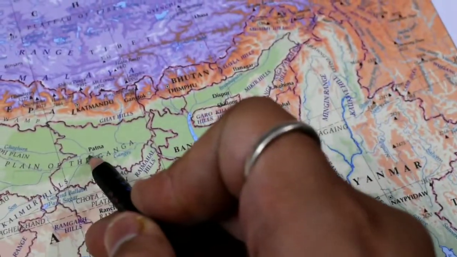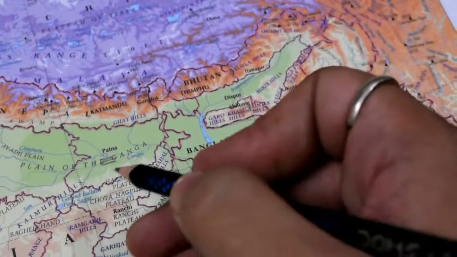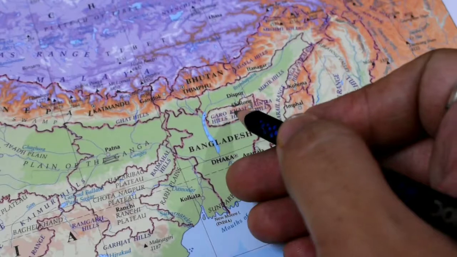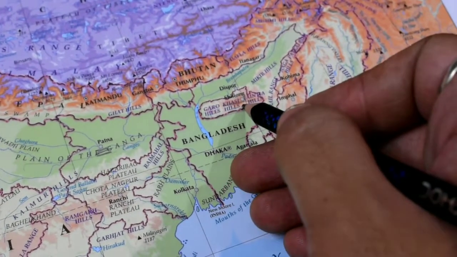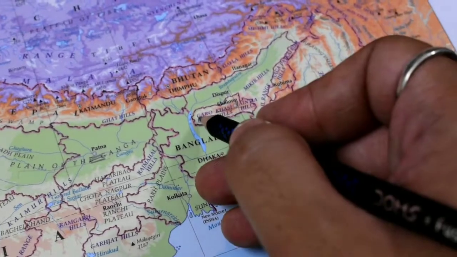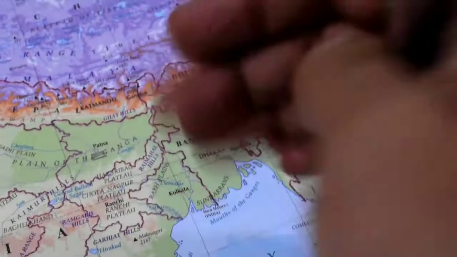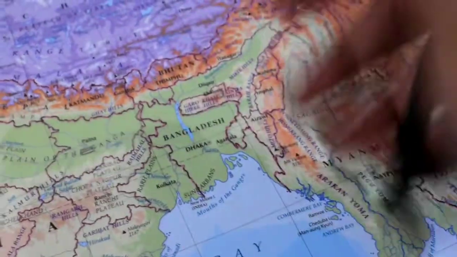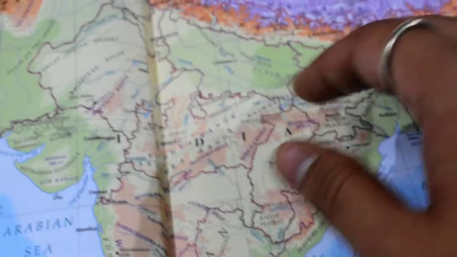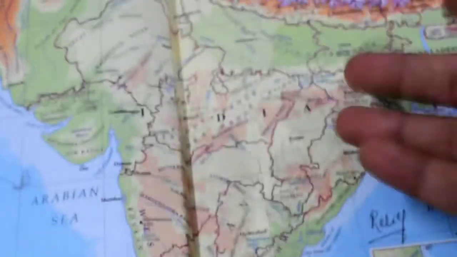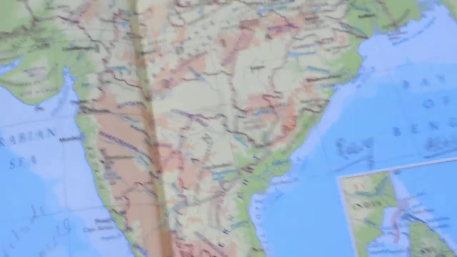Patna and Shillong are lying nearly on the similar latitude, but Patna is lying on the plain and Shillong is lying on the hills over here, the Khasi Hills, Garo Hills, Jaintia Hills. So there's the range over here. Shillong is lying on that, and because of the height of Shillong, Shillong is having cooler temperature than that of Patna. I guess this part is also clear to you. So the lower the altitude, hotter the temperature; higher the altitude, cooler the temperature.